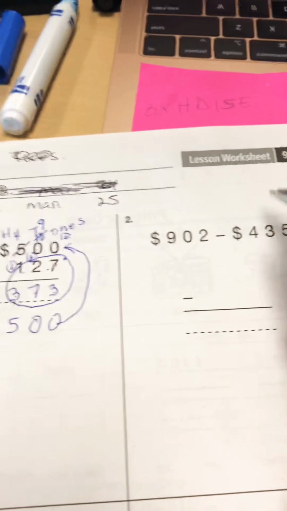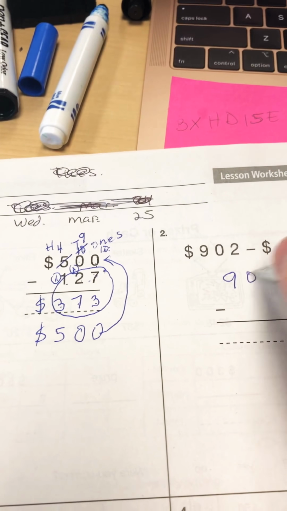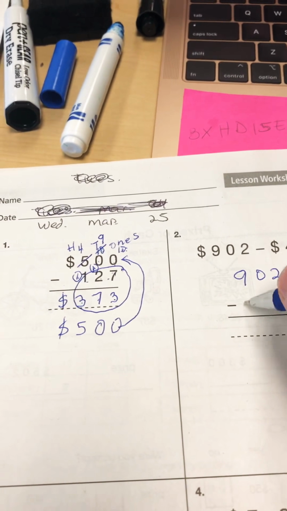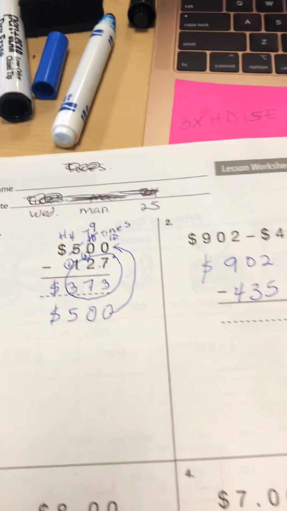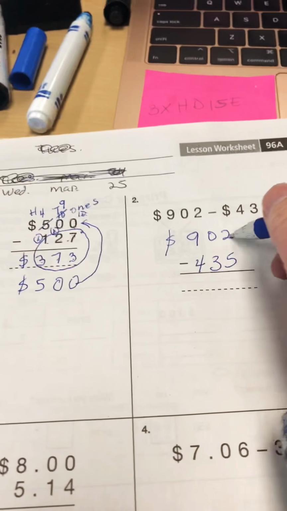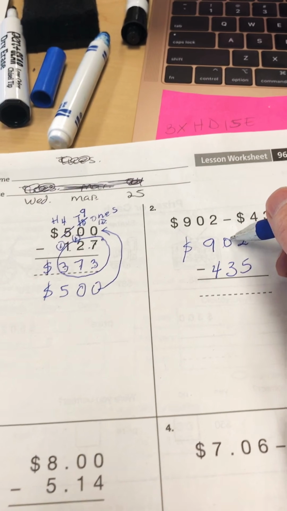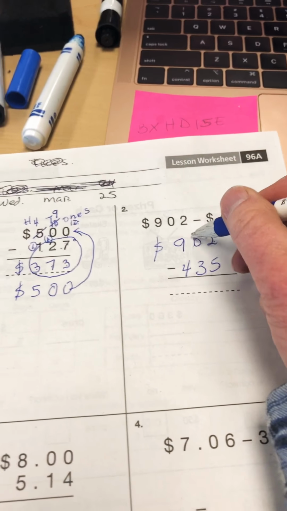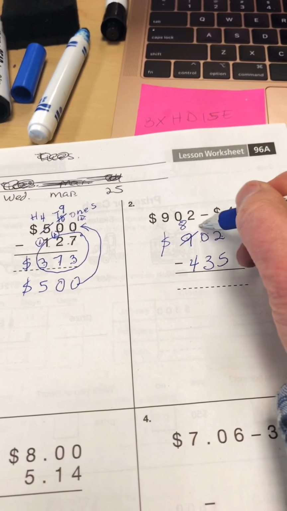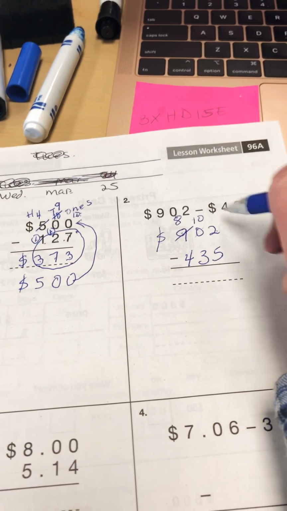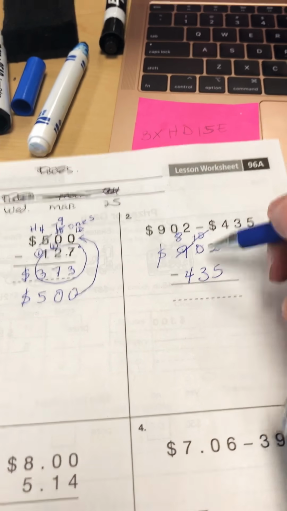On this one, we need to write it vertically. So we're going to have $902 minus $435. All right, here we go. Can I subtract 2 minus 5? No. There's nothing to borrow from the tens, so I'm going to go all the way to the 9 and turn it into an 8. Then I send 1 to the tens, and now I can borrow from the tens section.